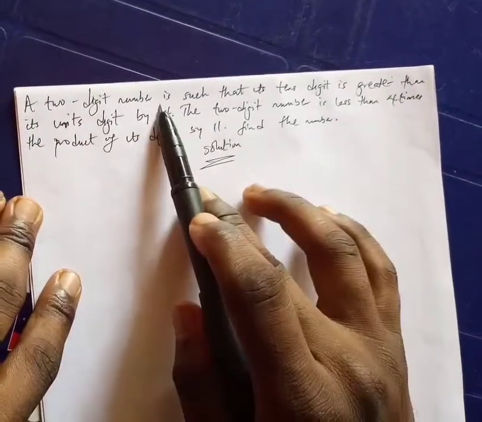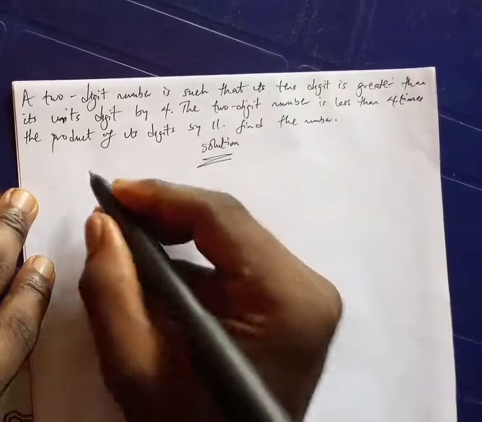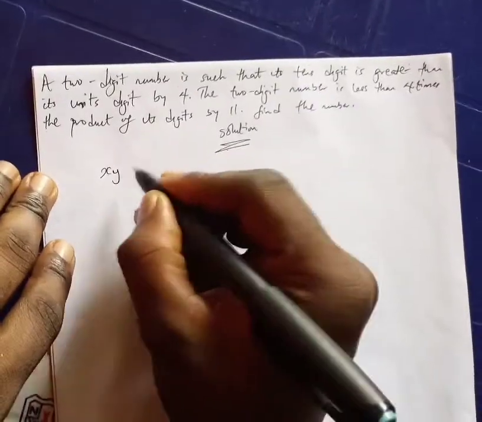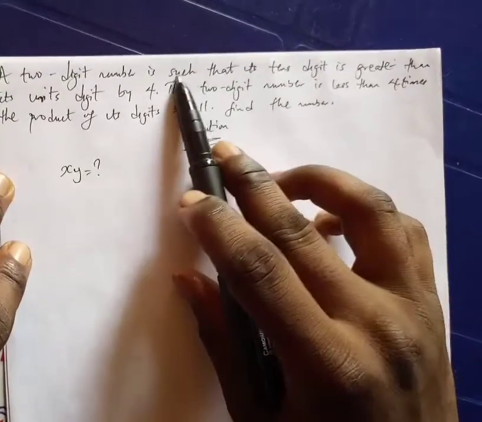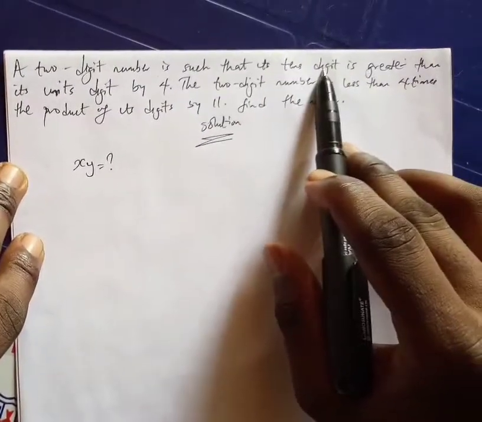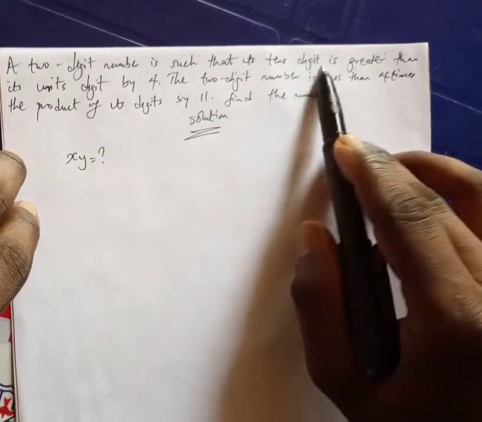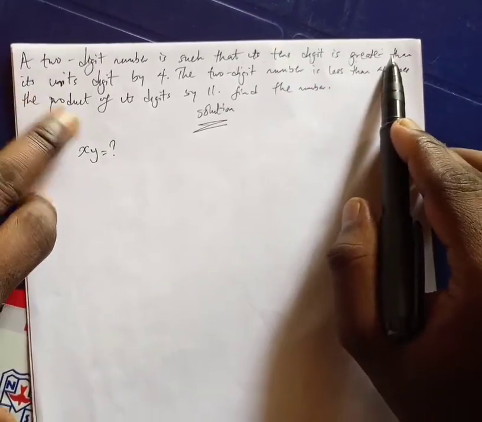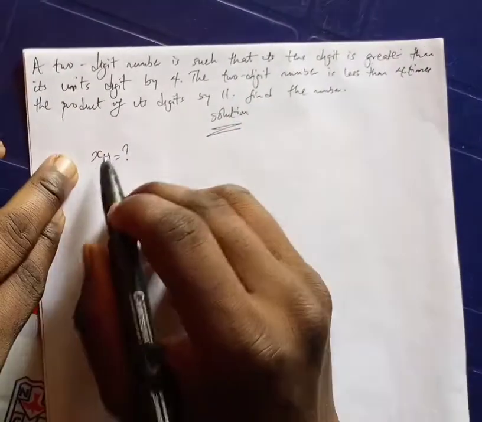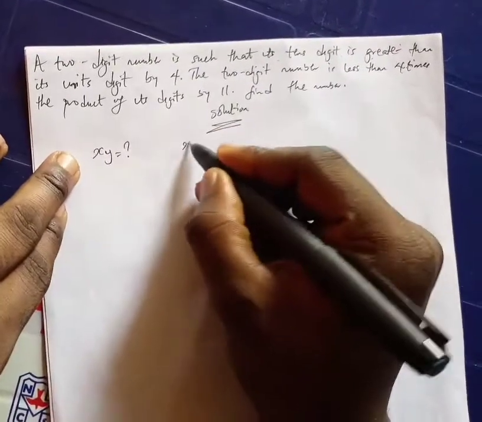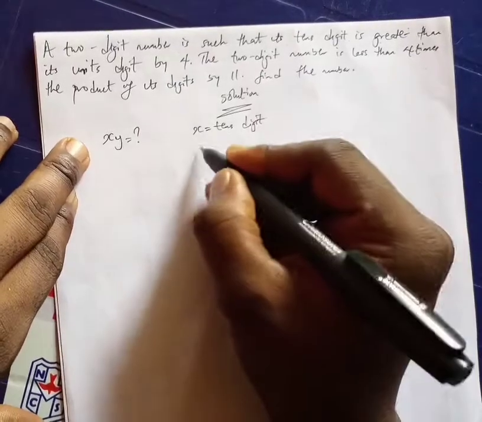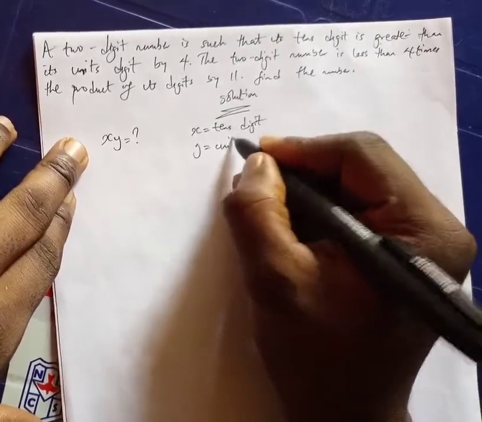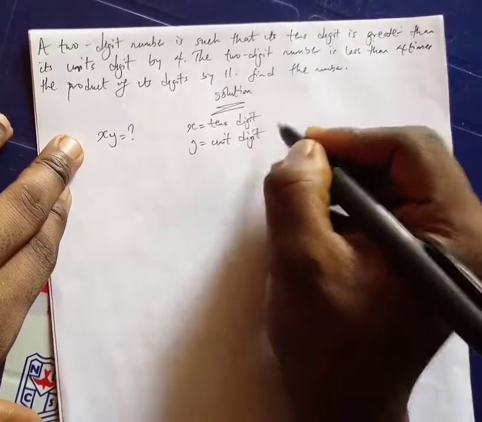A two-digit number, let's say the two-digit number is xy, but we don't know what they are, is such that its tens digit is greater than its unit digit by 4. So this is definitely the tens digit. x is the tens digit while y is the unit digit.